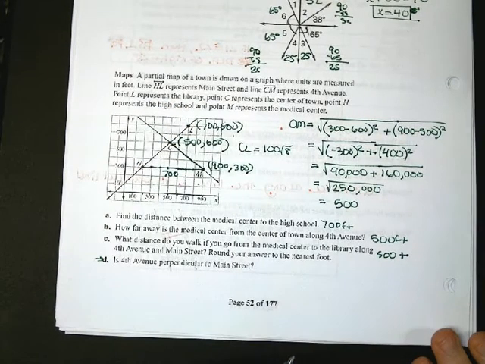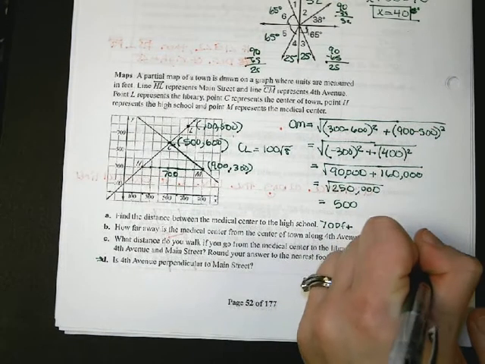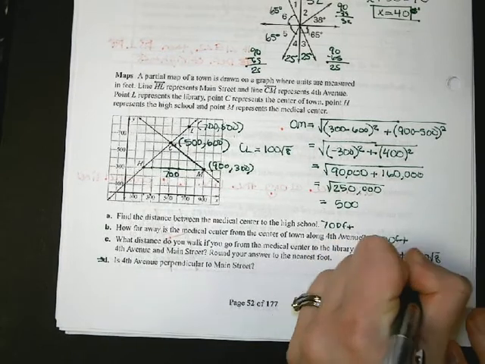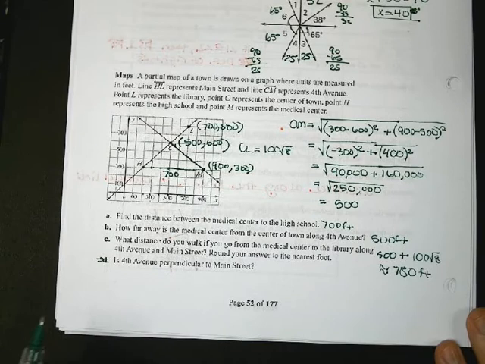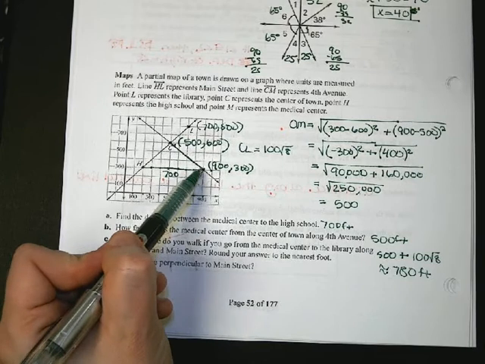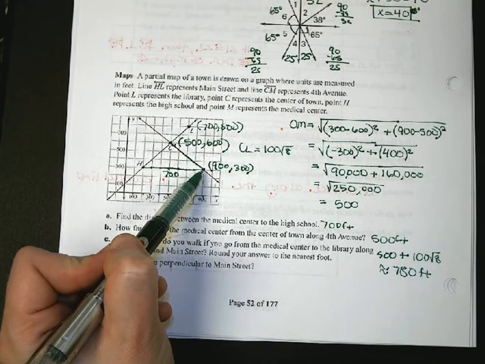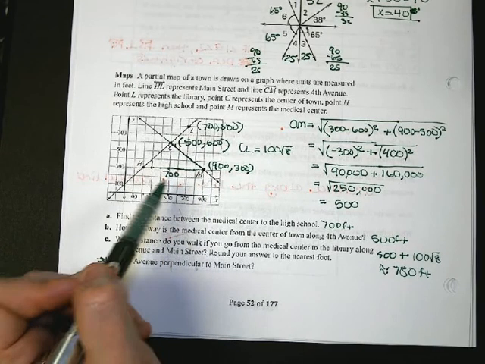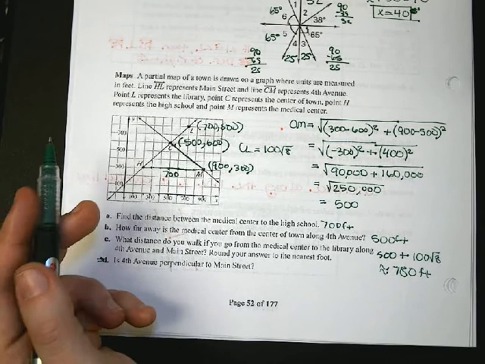So we want to know, is 4th Avenue perpendicular to Main Street? Well, how would you calculate that? If it was perpendicular to Main Street, then that might be a right triangle, right? So you could do the Pythagorean theorem. It turns out that it's not. We just calculated that was 500. We already know HM is 700. You could do the distance formula again between H and C, which would be 424 feet.